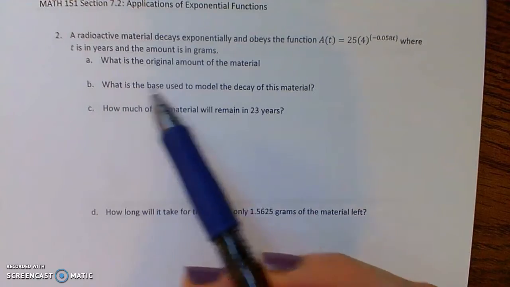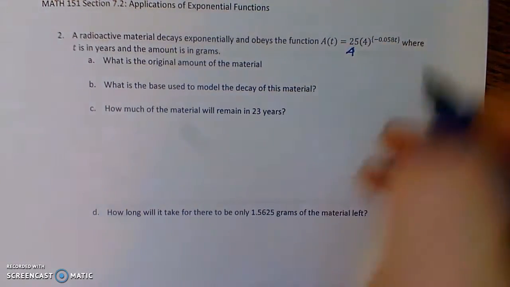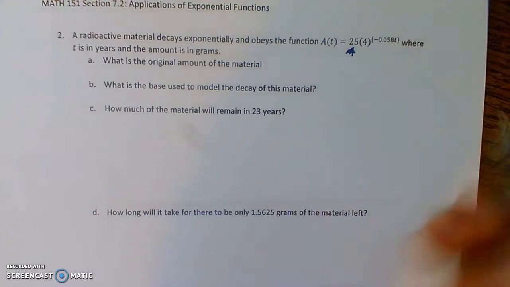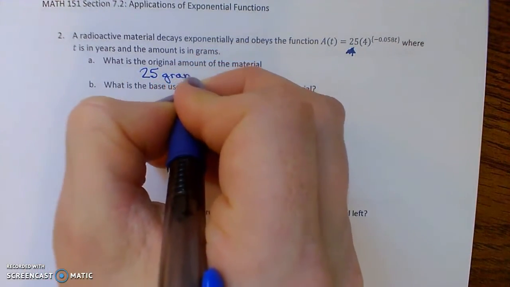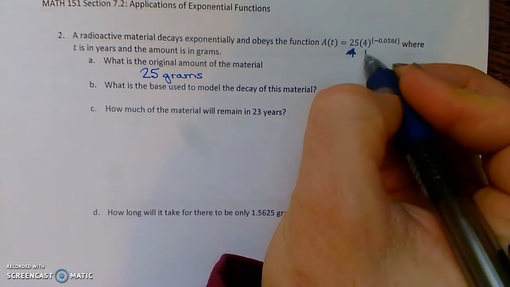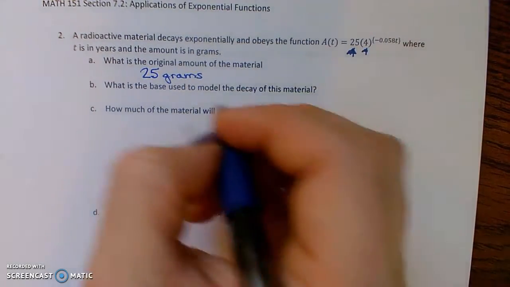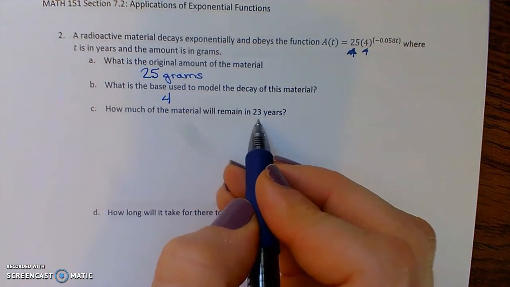Questions. First, what's the original amount of the material? The original amount is always that coefficient out front here, so it's the number 25. So 25 grams. The base used to model the decay is the base of the exponential here, the number 4. And how much material will remain in 23 years?